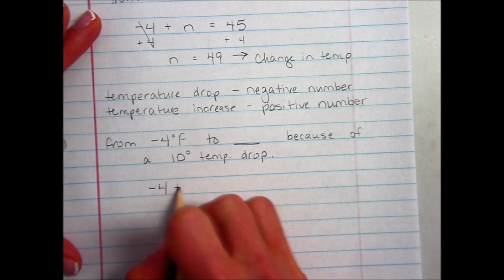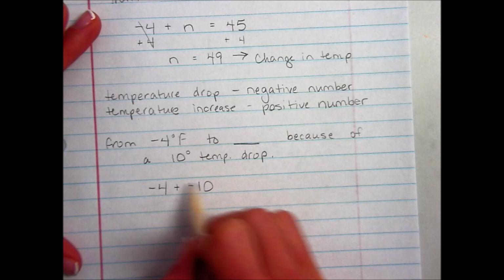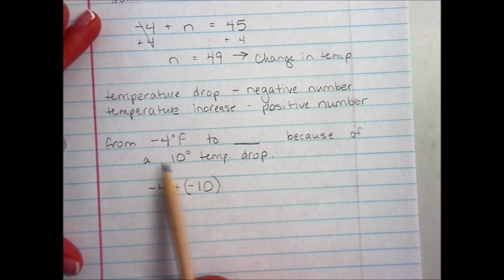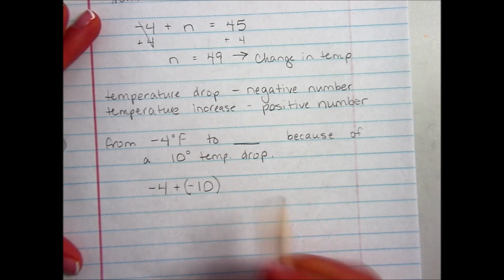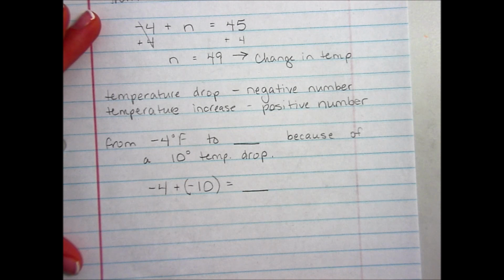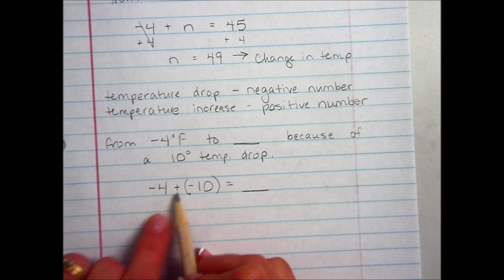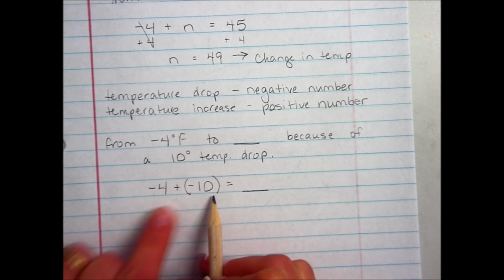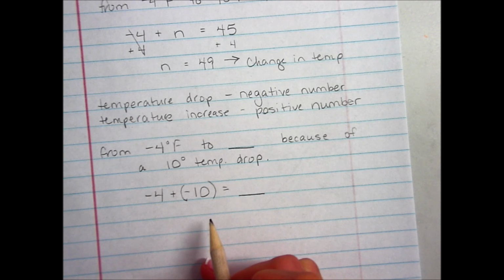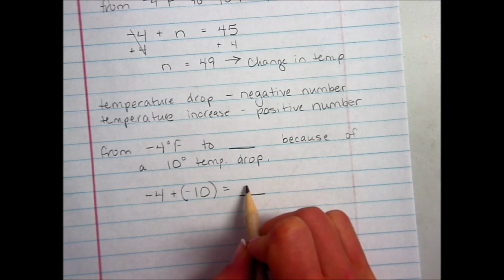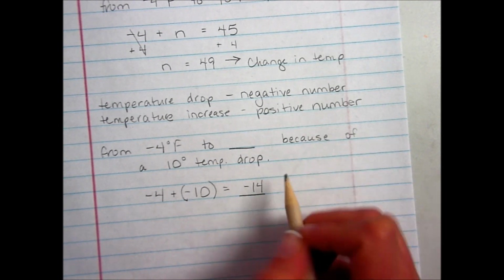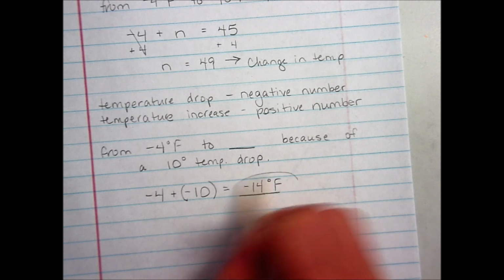And we're going to add a -10 to it because we had a 10-degree temperature drop, equals what? So what we'll do here is we'll take this -4 and we'll add a -10. So basically you're going to combine both of the negatives. And so the new temperature will be -14 degrees Fahrenheit.